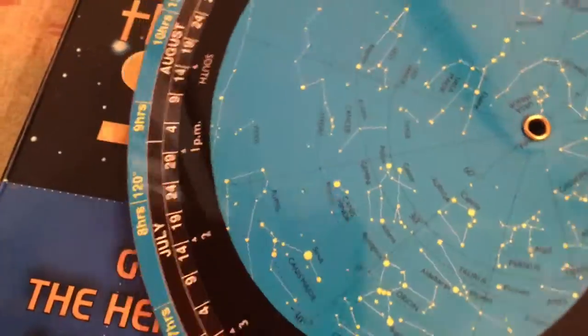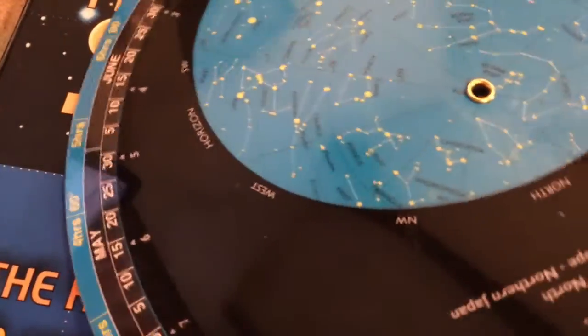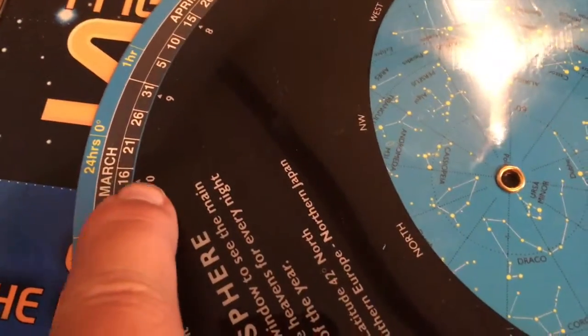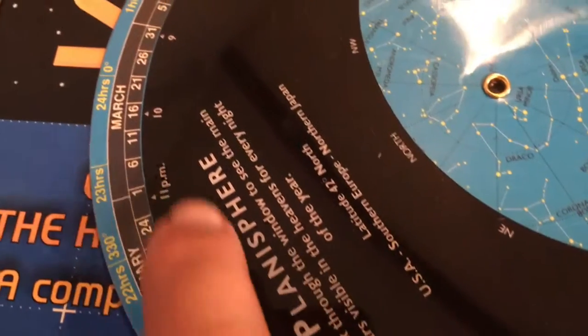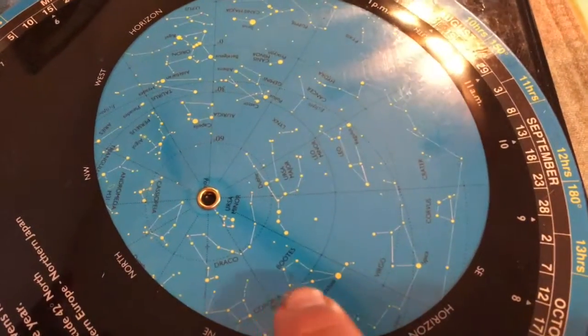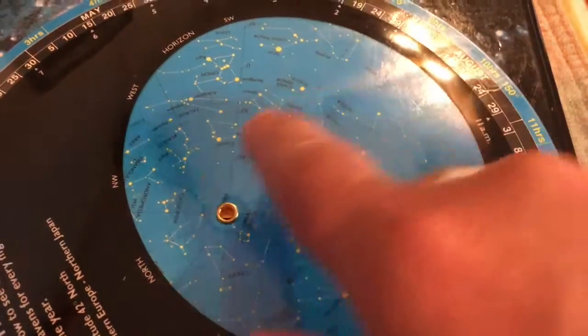So you can find the month. I'm going to find the month of the year, and it would be March 16th at 10 p.m. So March 16th at 10 p.m., I could go outside if it's clear, and then I could start looking at these particular stars.